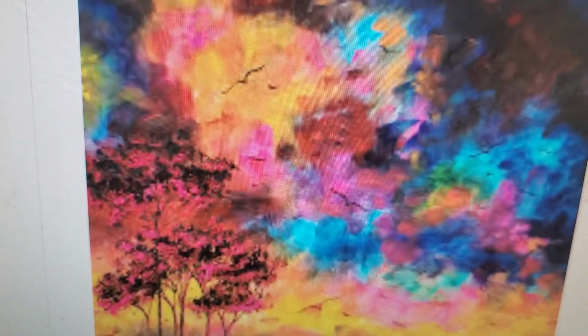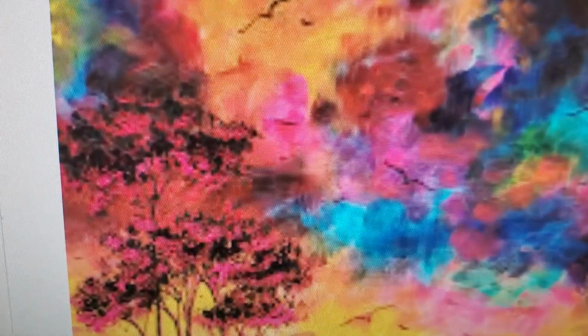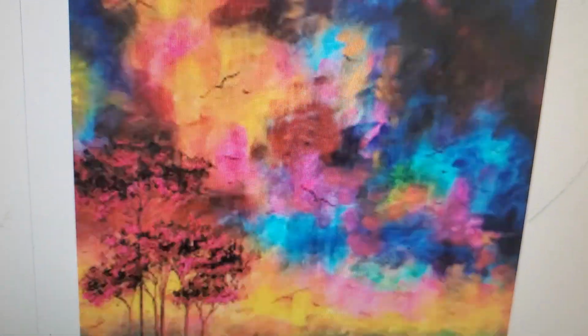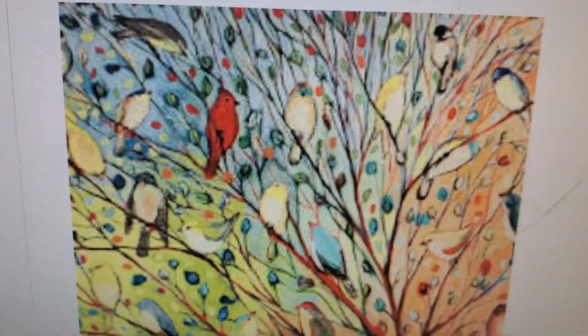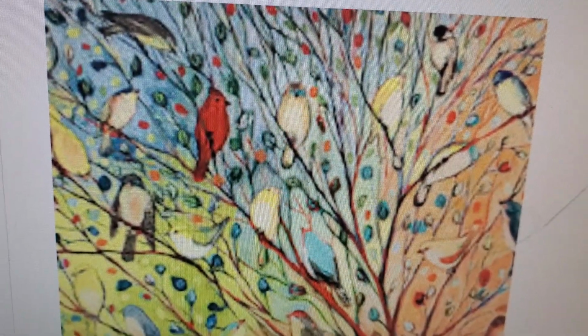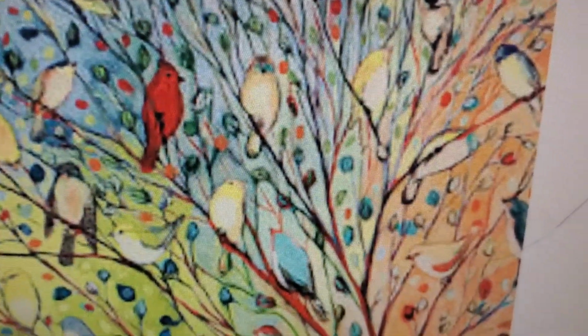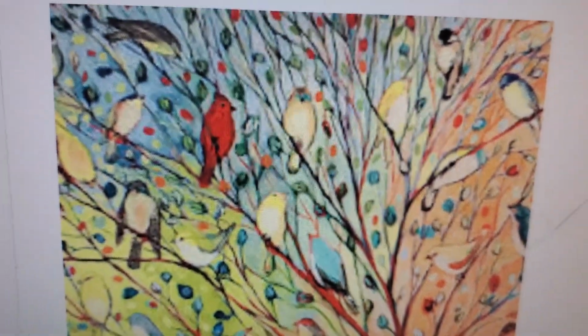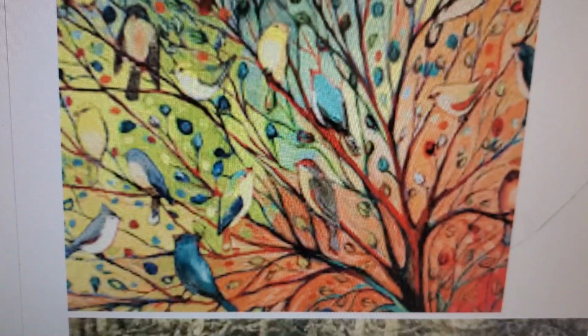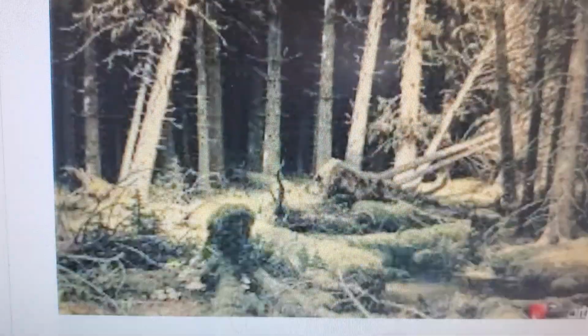This looks like pastels to me on a black paper, maybe. Maybe not. Yeah, maybe so. Again, this is the oranges with the blues. Really beautiful, but not easy to do at all.